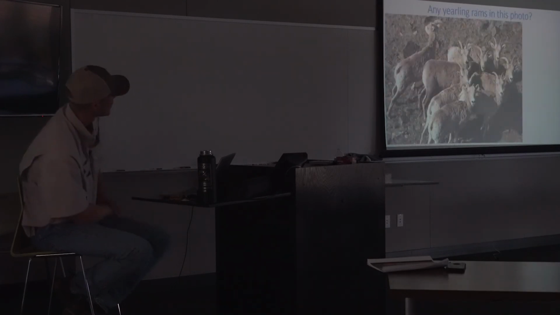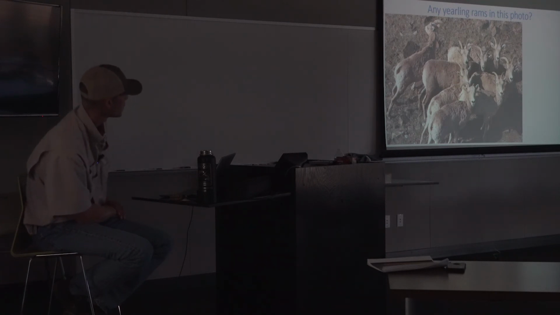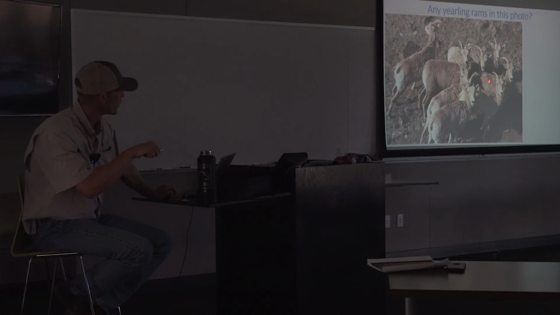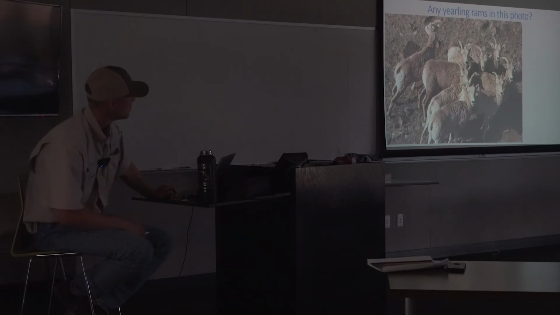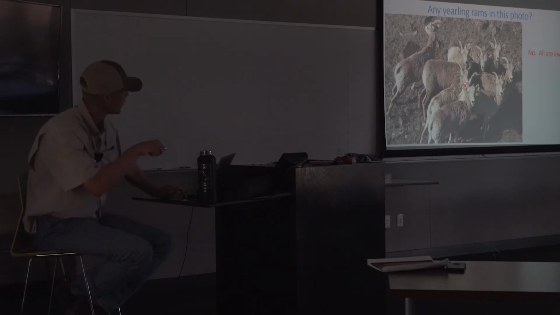Now, how about this one? What do you guys see in this picture? Is there any yearling rams or lambs? This is the only funky looking one. That's actually probably an incredibly old ewe right here. You can see it's got one horn completely broken off.